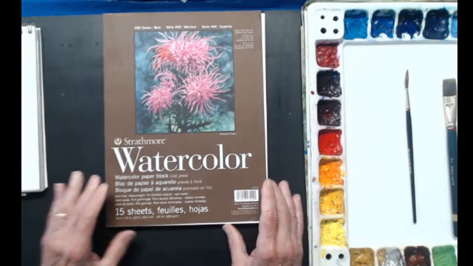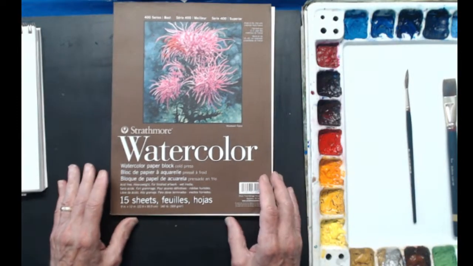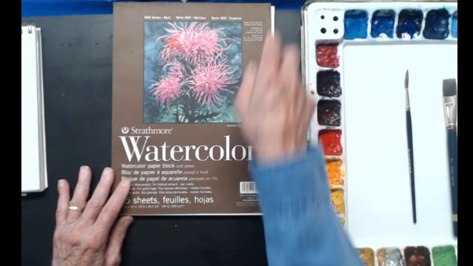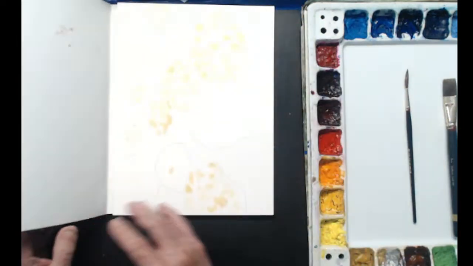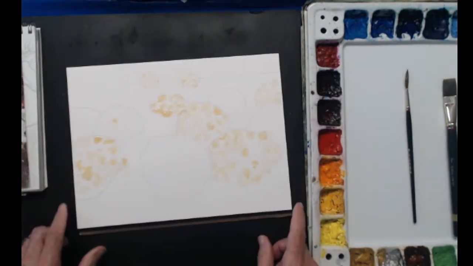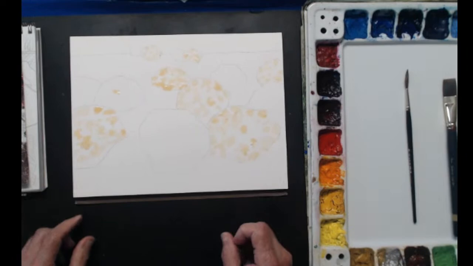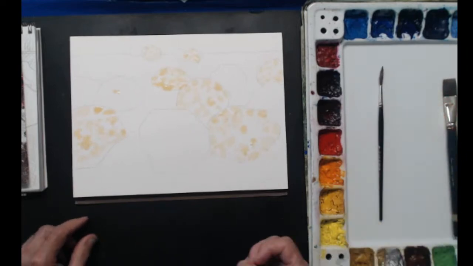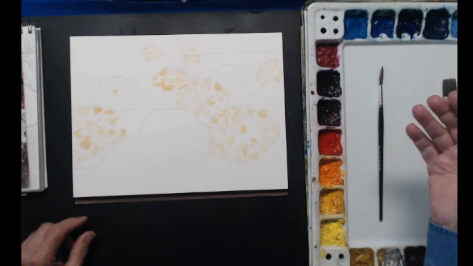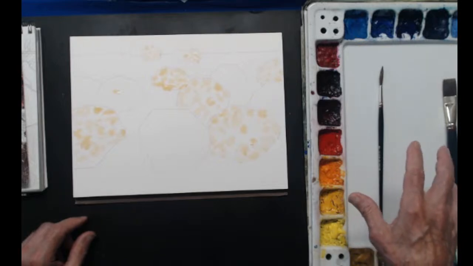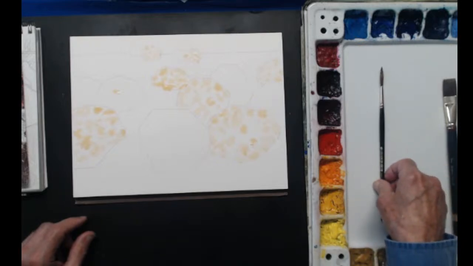Okay, let me go over some of the materials I'll be using very quickly here. This is Strathmore Watercolor. This is a watercolor paper block, and it measures 9 by 12. And I'll be using that for the painting today. And the colors I'm going to use over here are on my palette. I'm basically going to use primary colors. I'm going to use the blue, and I'm going to use red and green. Maybe a little bit of yellow, but that's about it. I'm going to use a really limited palette as far as the colors go.